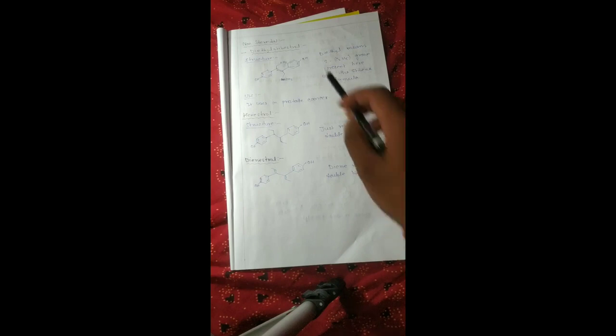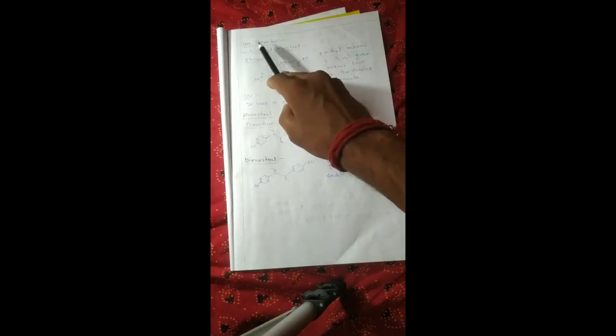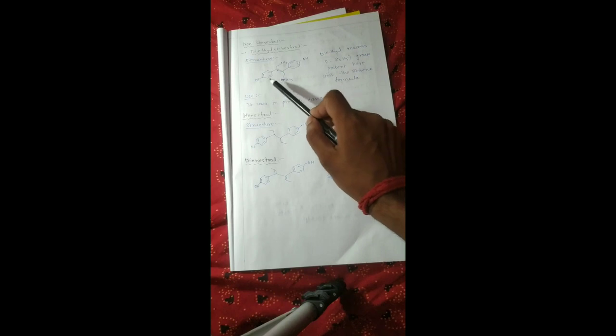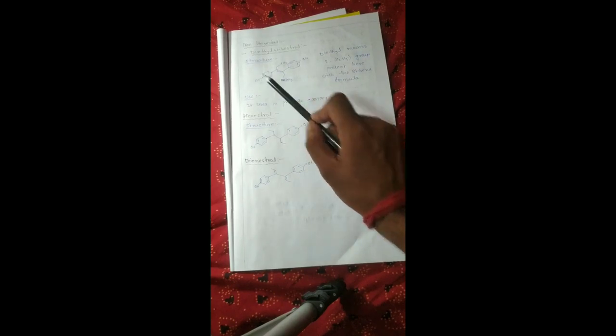The part is non-steroidal drugs, that is diethylstilbestrol. The diethylstilbestrol structure is here: in the third position an OH bond is attached, and the diethyl means two C2H5 groups present here with the Stilbene formula.